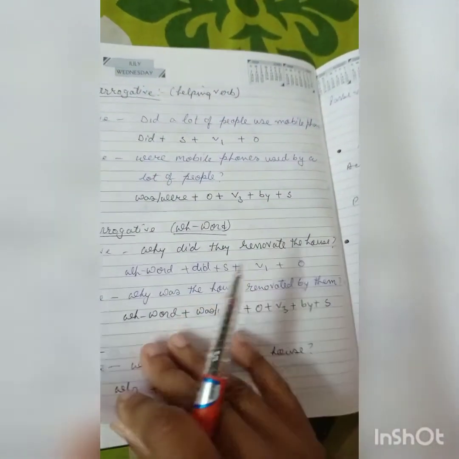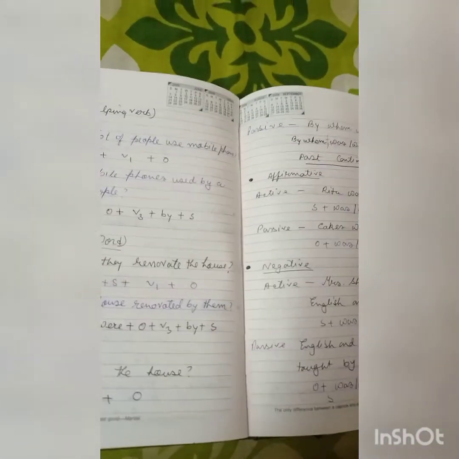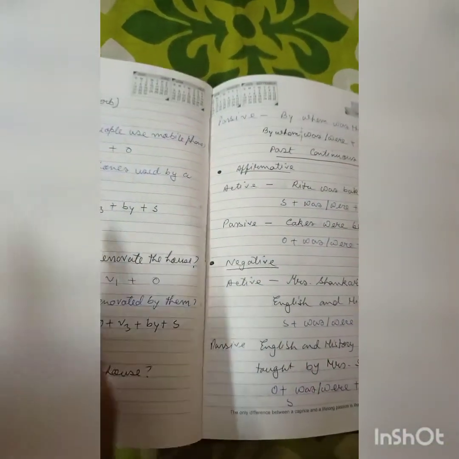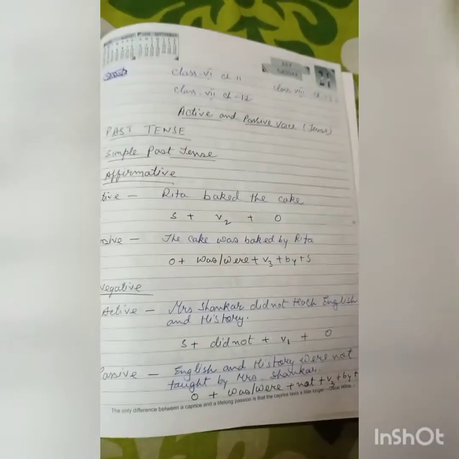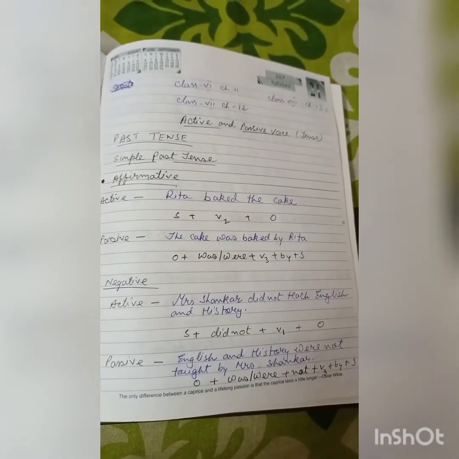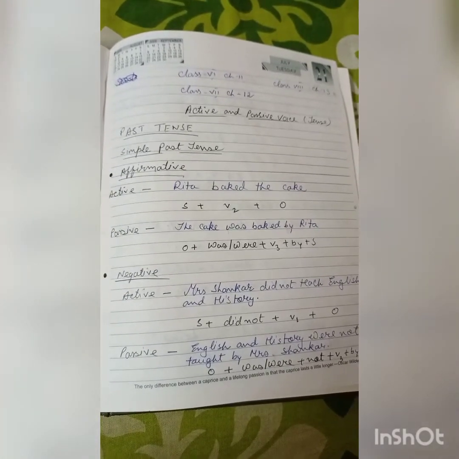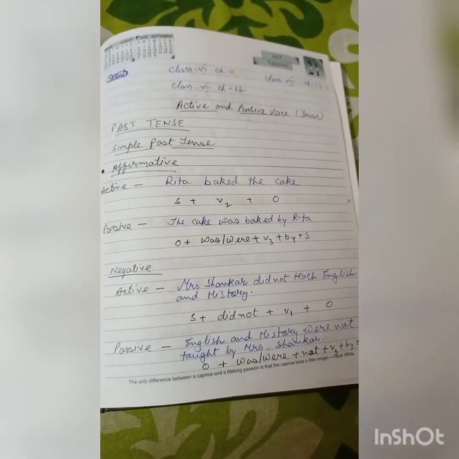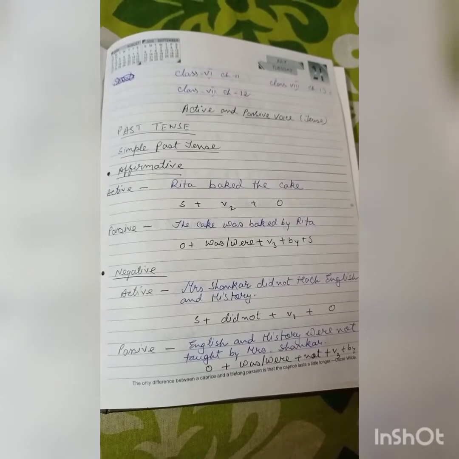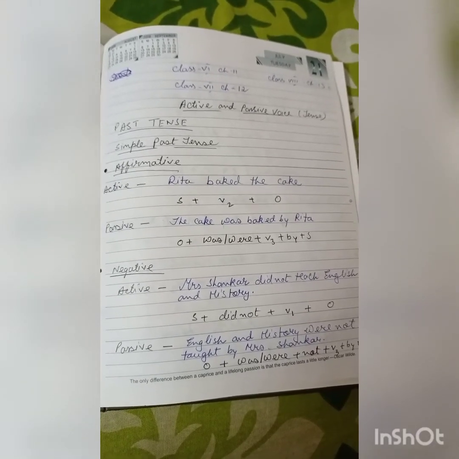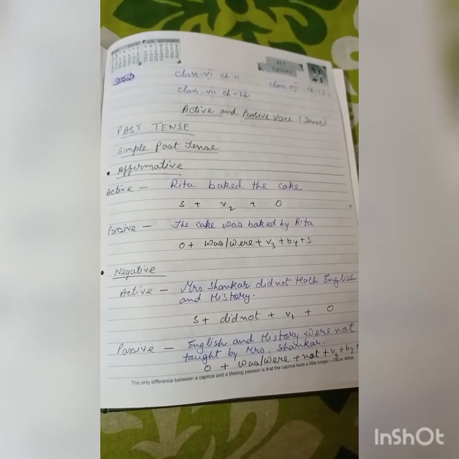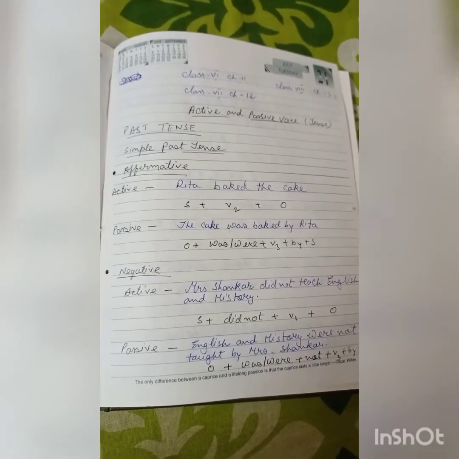Clear? It's very easy to understand if you practice present tense, that simple present. Then it will be very easy for you all to understand past tense: simple past, past continuous and past perfect. So I hope it's clear to you all, but it's a request to you all, please practice it. Voice, if you practice, it will become very easy for you all.